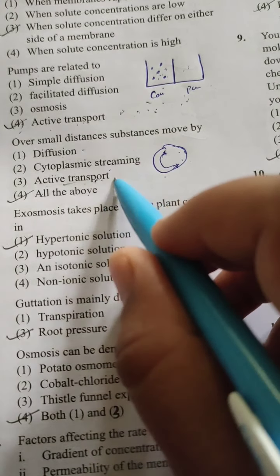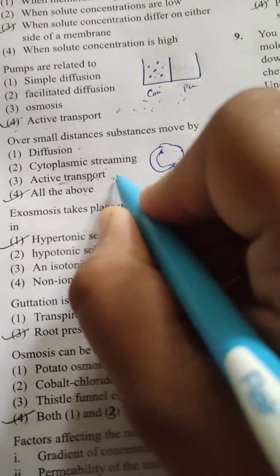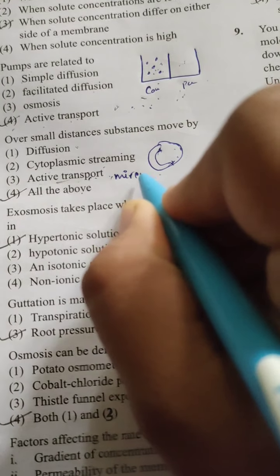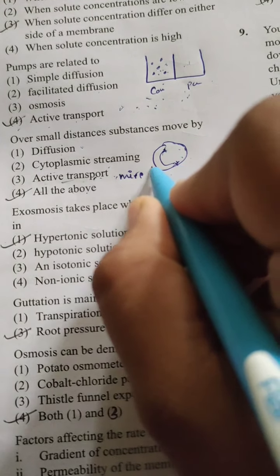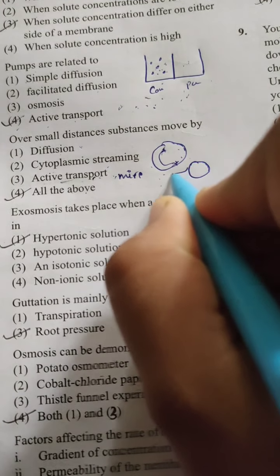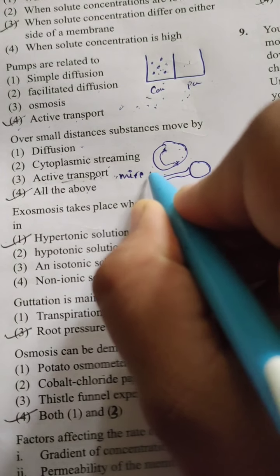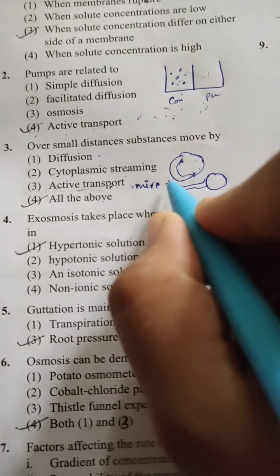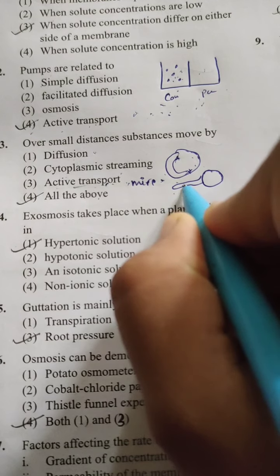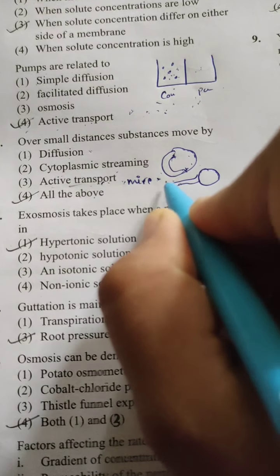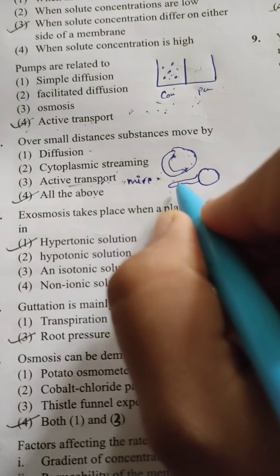And even in active transport, during the absorption of minerals, the roots are involved in the absorption of minerals, right? So during that time, if this is the root, minerals are present in lower quantities in the soil when compared to the roots, but still the roots require more and more minerals due to the metabolic processes.